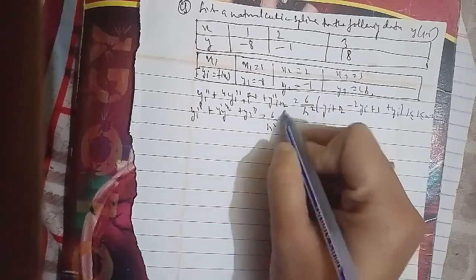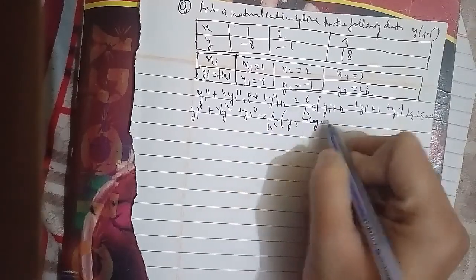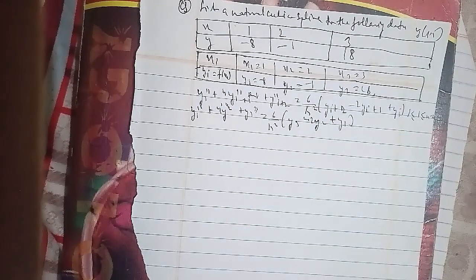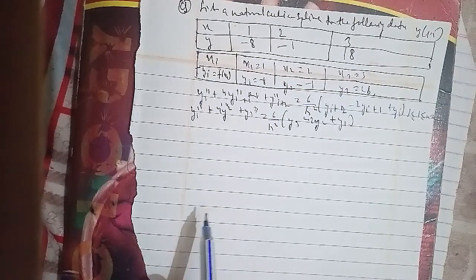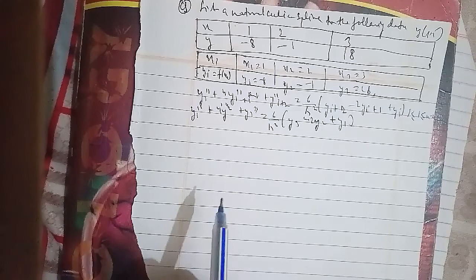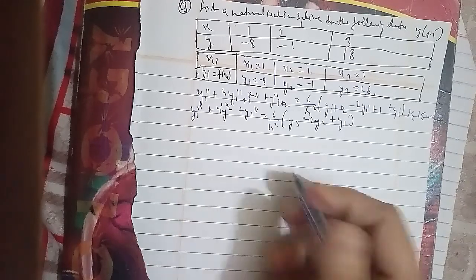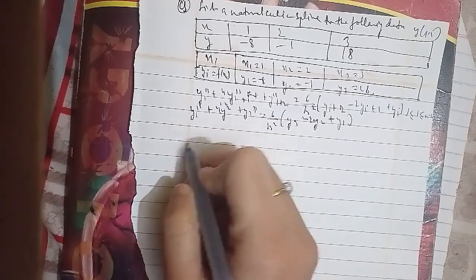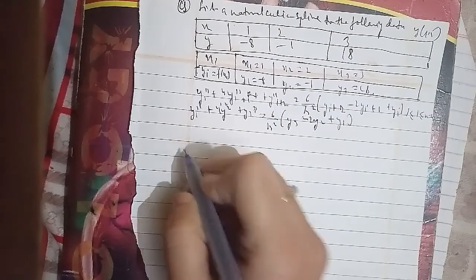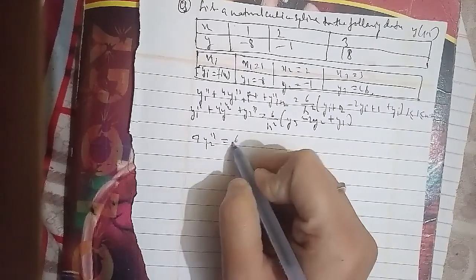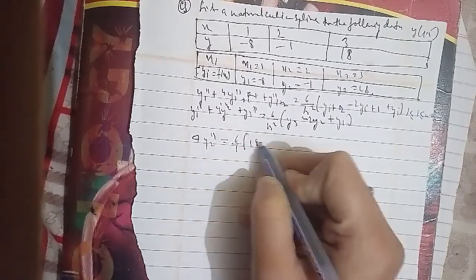Here, from the equation, we take y1'' = y3'' = 0, as for all natural cubic splines. Thus the above equation becomes 4y2'' = 6/1 (18 − 2 − 1 + ... − 8). So y2'' = 18.